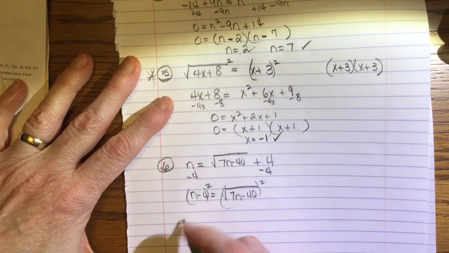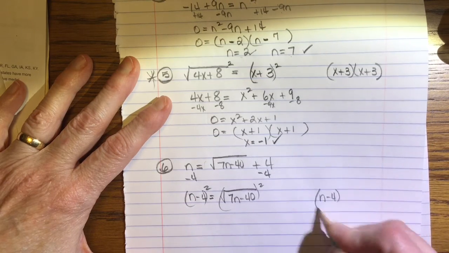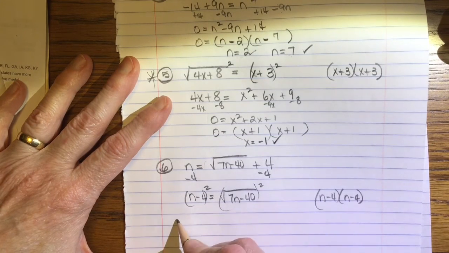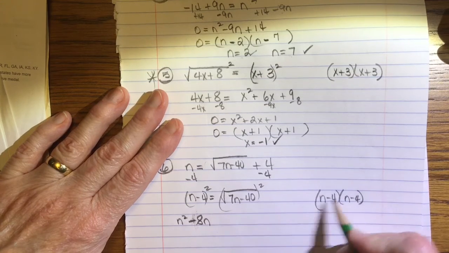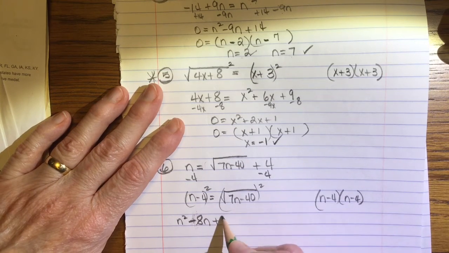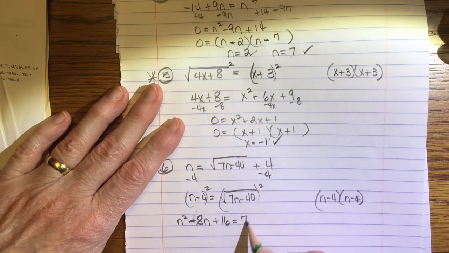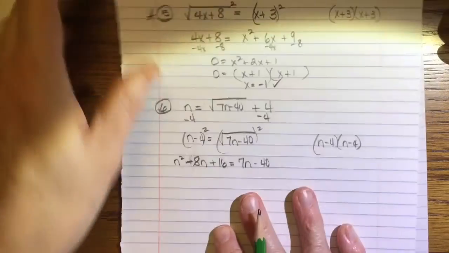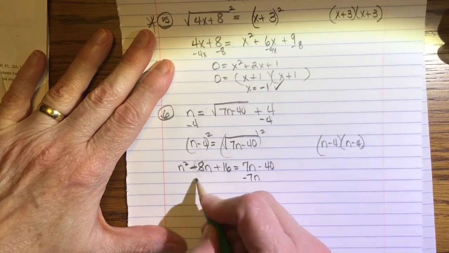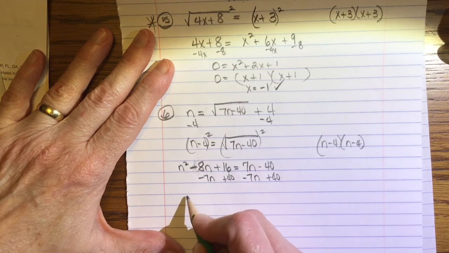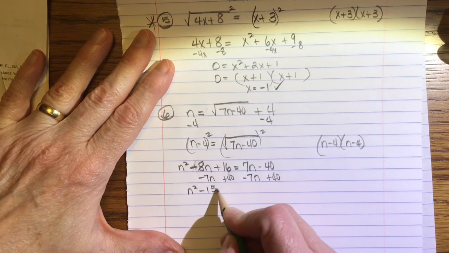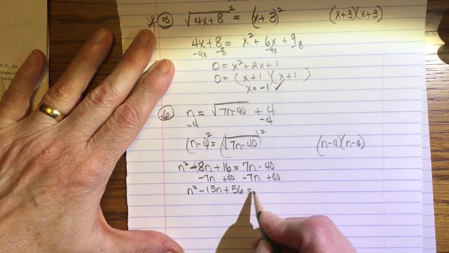Again, here is a binomial, n minus 4 squared. So I have n squared plus, minus 8n, because you got minus 4n plus minus 4n, and then plus 16 is equal to 7n minus 40. Okay, here's my positive n squared. So I'm going to move everything over here. I'm going to move the 7n, and I'm going to add the 40. So I have n squared minus 15n plus 56 equals 0.